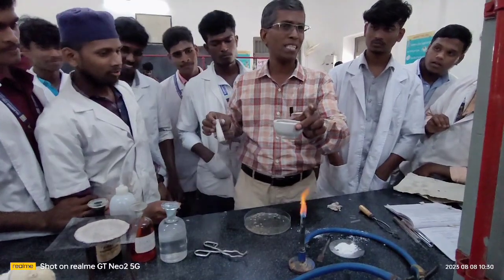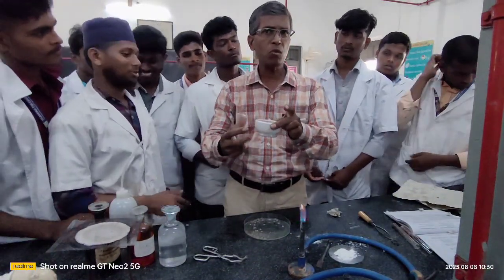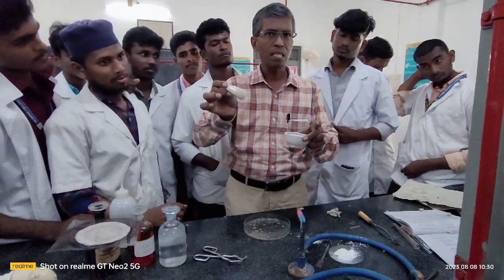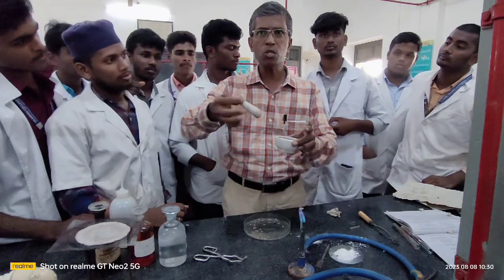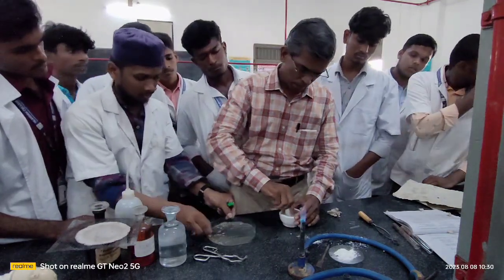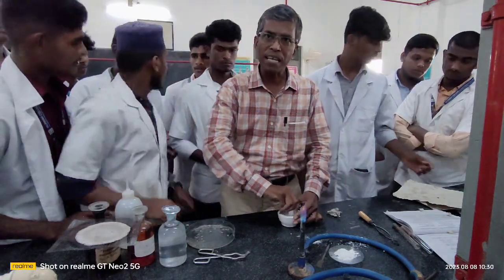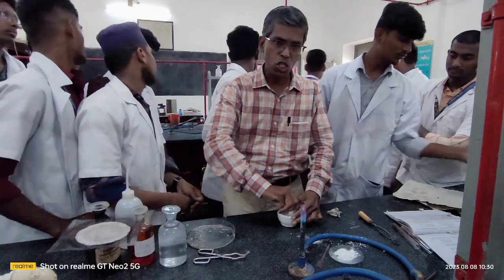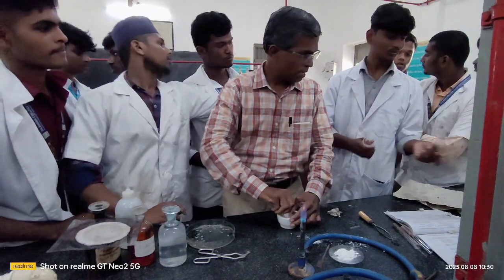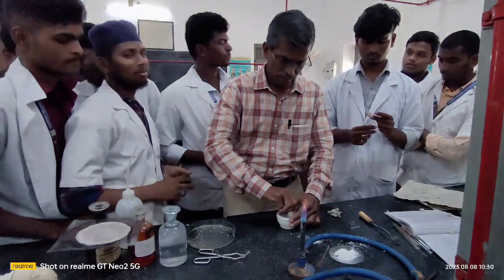Now this is your mortar. What is a mortar? Mortar is a vessel that we use to grind the fusion tube. This is the tool we use to crush the matter. Okay, mortar and pestle. Grind it well. In the meantime, you keep a funnel over your test tube with your filter paper. Grind it well.